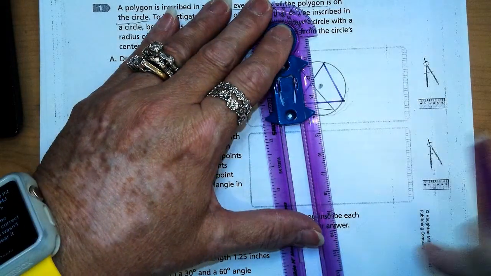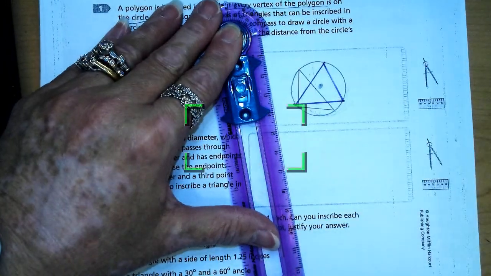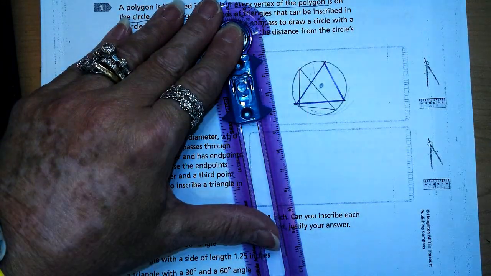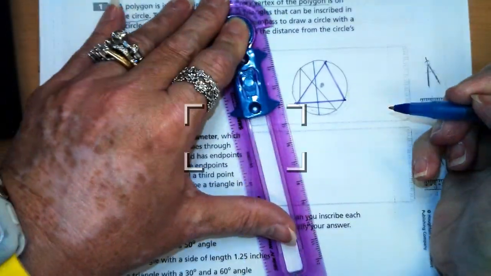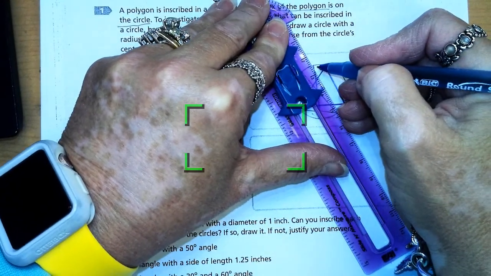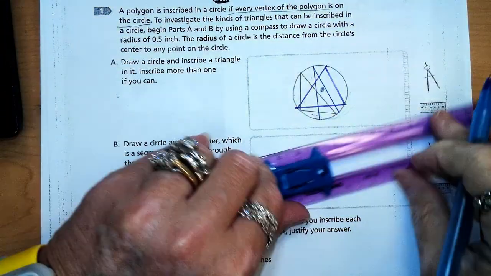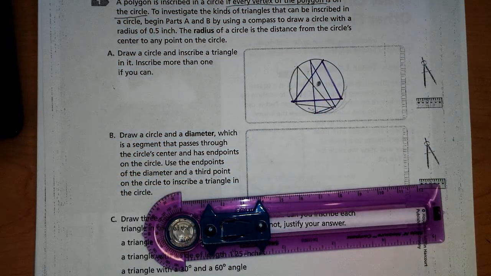So I could take a triangle from here to here. Well, maybe not because that pen's not working. Let's try that again. So there's one. And I can make this one like an acute triangle, right? There's 2. And there's 3.